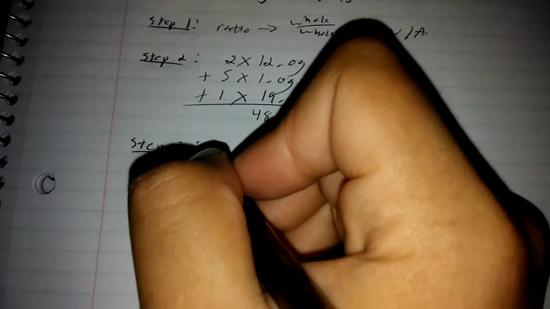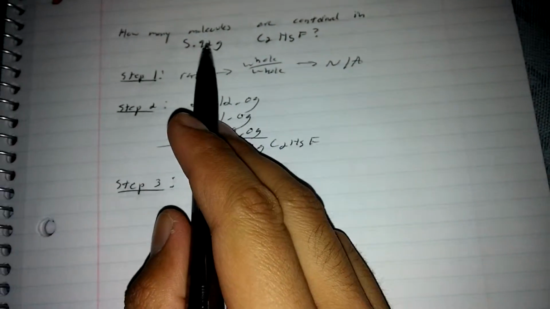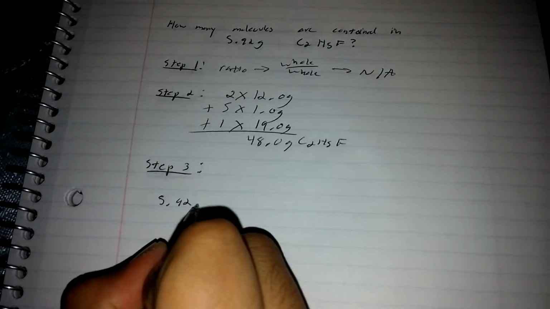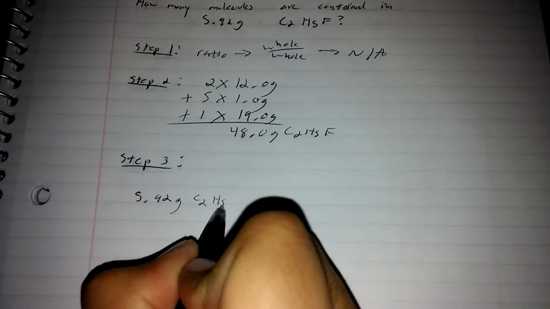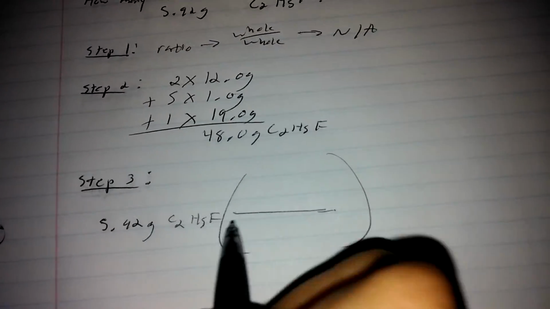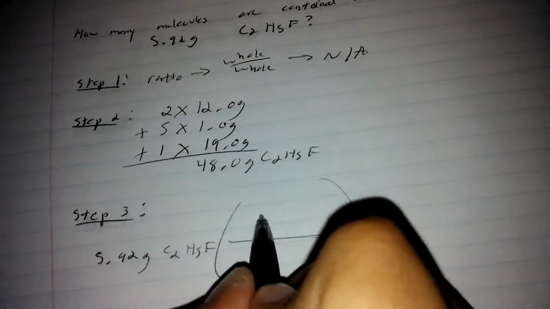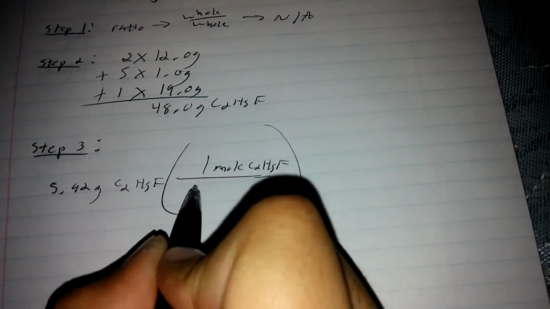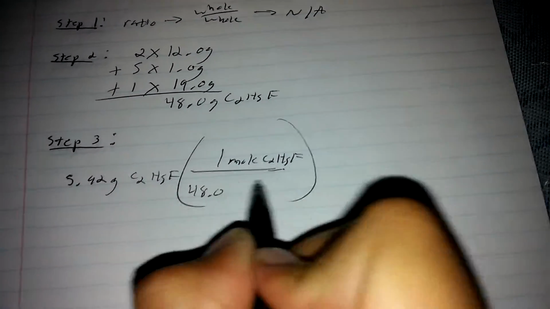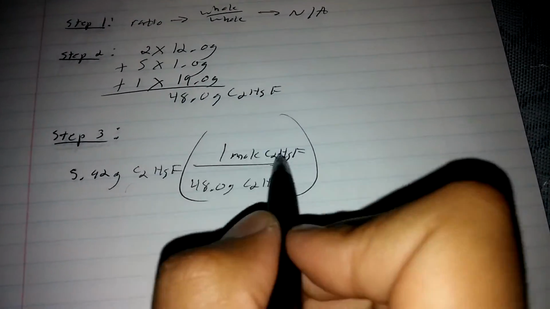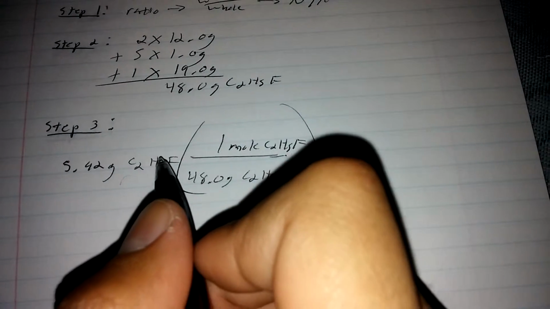Now, in our third step, we can begin our calculations by first plugging in our given, which is our sample size of 5.92 grams of C2H5F. And then by plugging in what we have found out, that in 1 mole of C2H5F, there is an atomic mass of 48 grams of C2H5F. Now remember, you can create your own units, whatever you like, whatever makes it more clear and understandable for you.